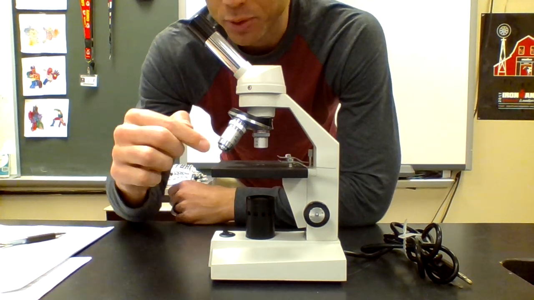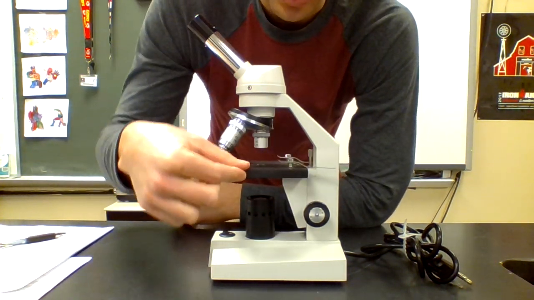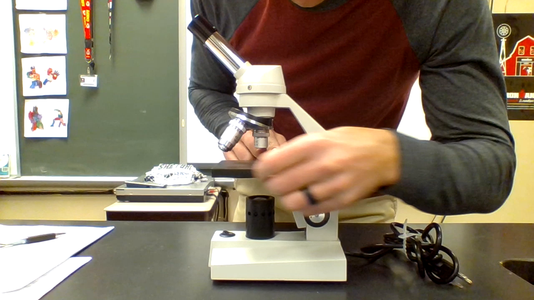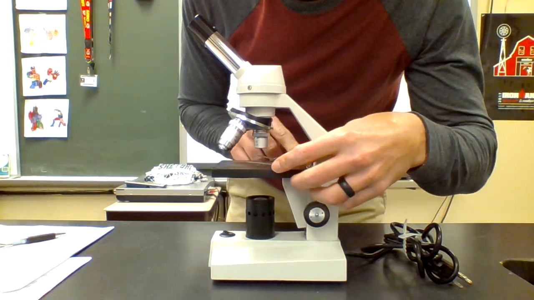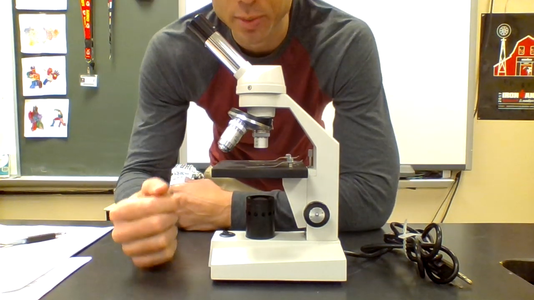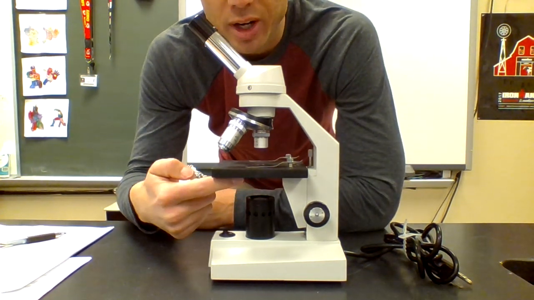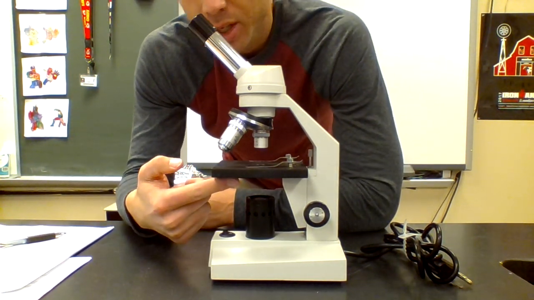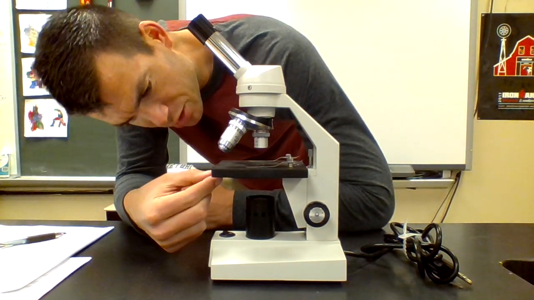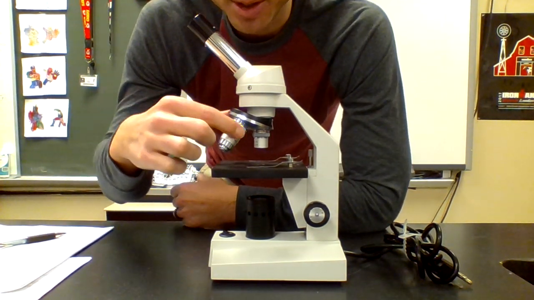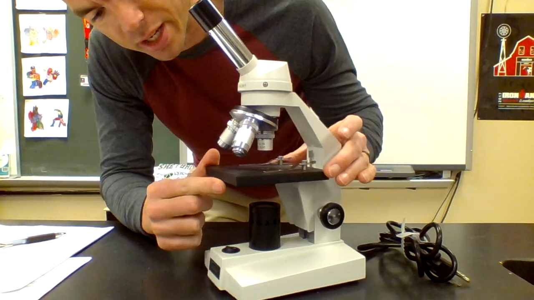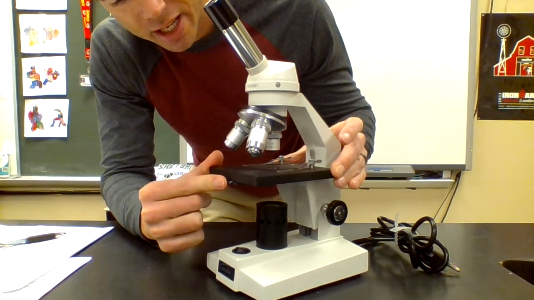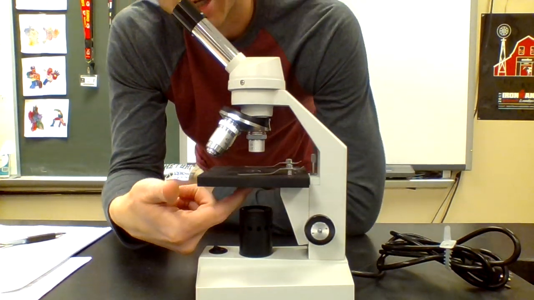The object itself will sit on this black piece right here, which is called the stage, and it's held in place by these little clips, which are called the stage clips. You're able to see what you're looking at through this piece right here. It's called the objective lens. It's not called the objective lens. These are the objectives. It's called the diaphragm. And so the diaphragm is this little piece right here that turns, and it allows more or less light to come in through right here.